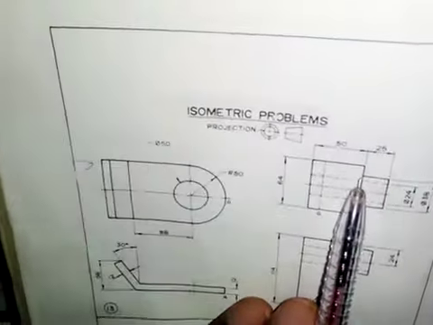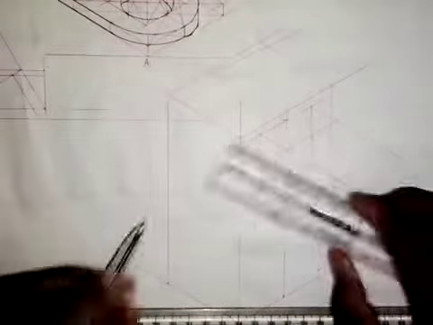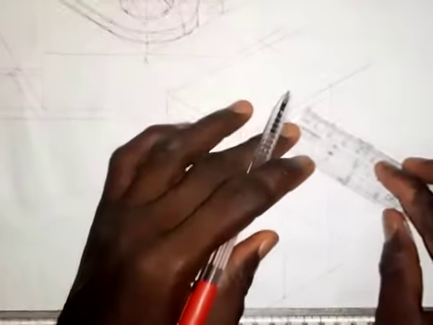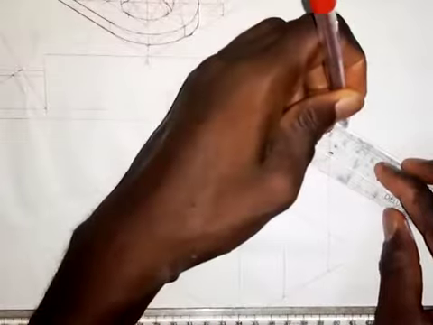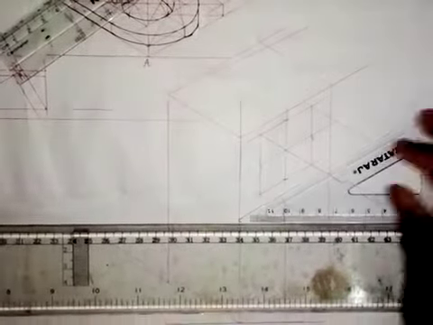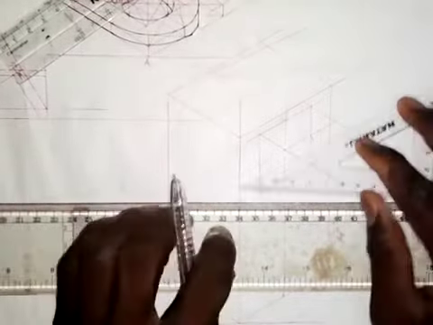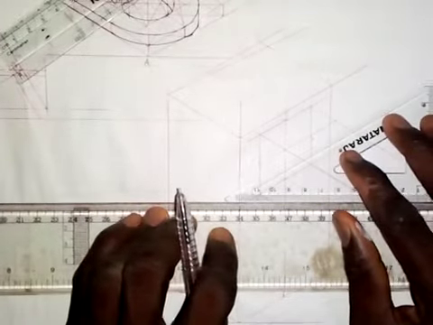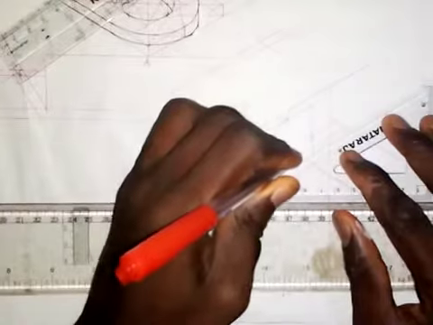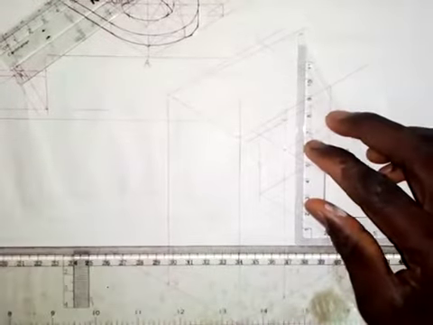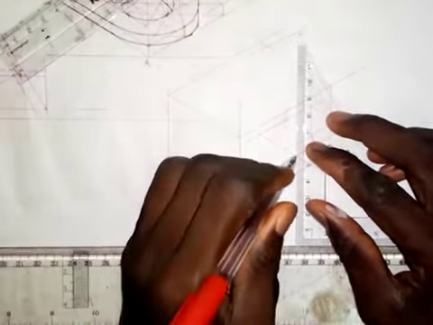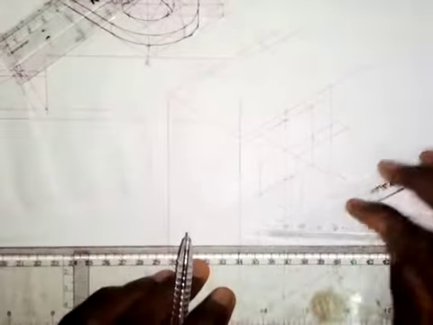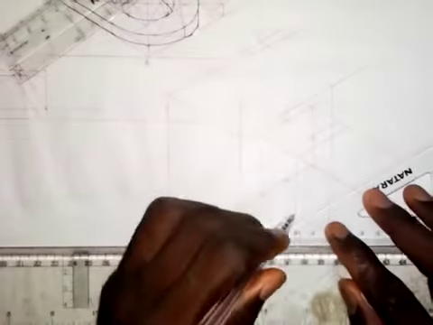Okay, so I will take a measurement of 25 millimeters, as we have the distance from here to here is 25 millimeters. So I take a measurement of 25 millimeters here. So this is 25 millimeters. So I will transfer this to the other side. So transfer this here. Okay, and then I take this down here. So from here, transfer this to this side.